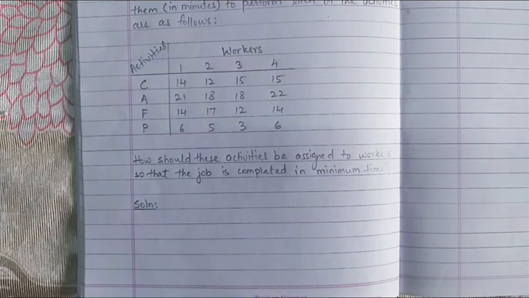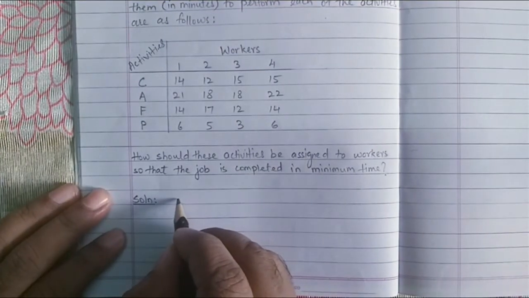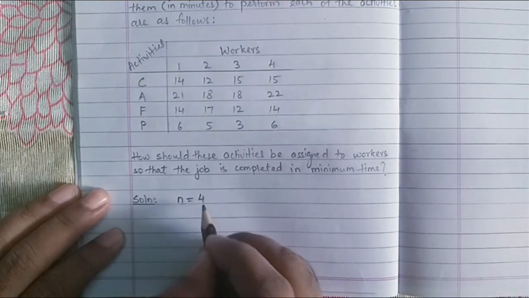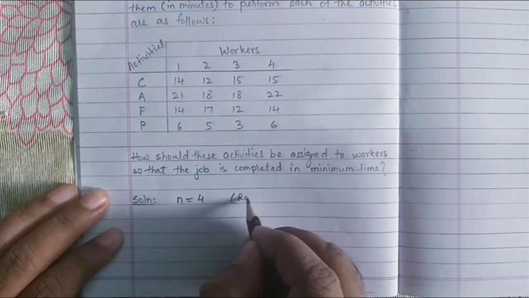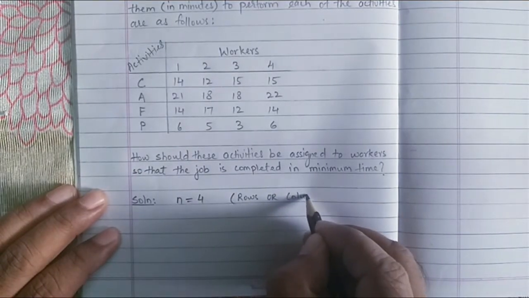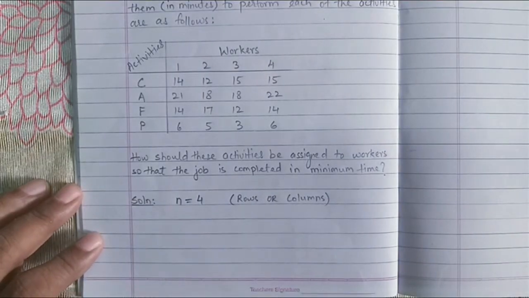So it is a balanced problem. So let us write the value here. We have n equal to 4, which is your rows, or you can say columns. We will require this when we do the further steps.